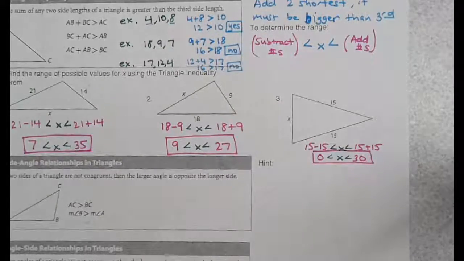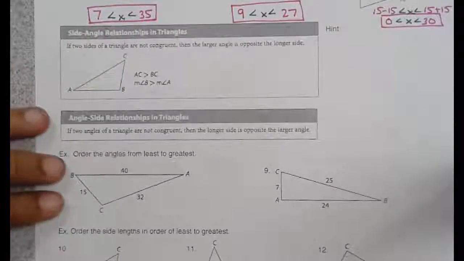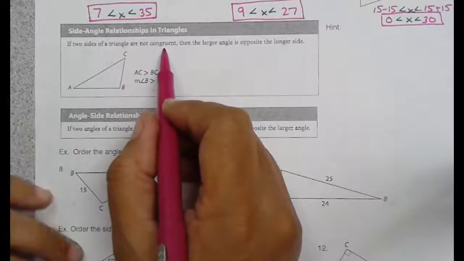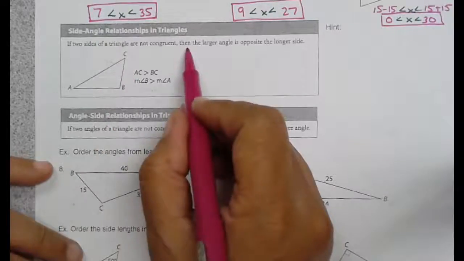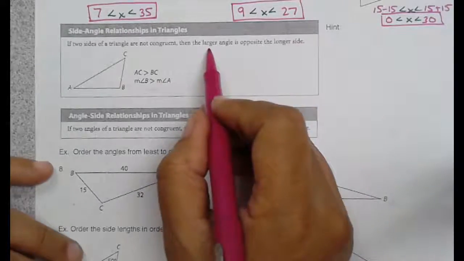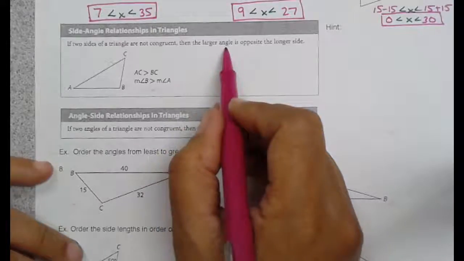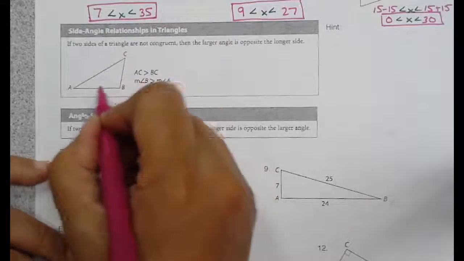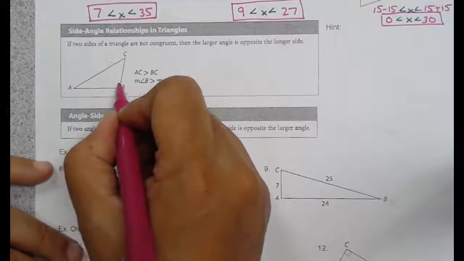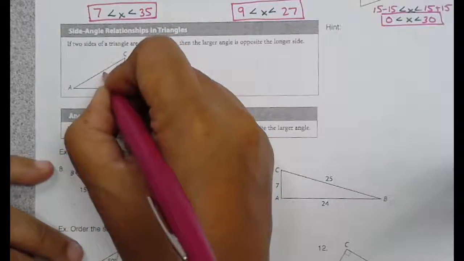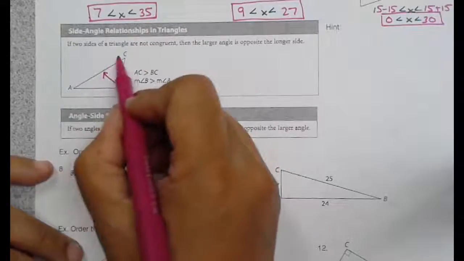All right, let's take a look at our side angle relationship. Basically this says that if two sides of a triangle are not congruent, so that means they're not equal to each other, then the larger angle is opposite the longer side. So whichever is the largest angle will be opposite the longer side. See how this angle B is the largest angle out of these three? That's a small angle, those are small angles. This actually looks like more than 90. So this angle is the largest angle, and that's opposite the longest side. This is the side that's the longest.